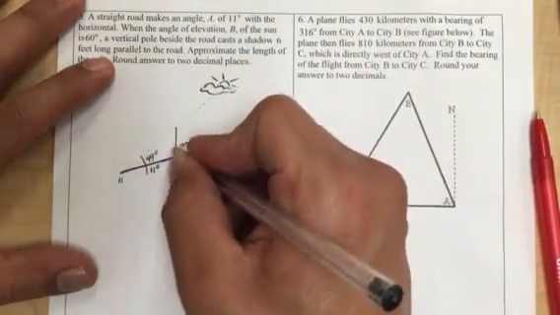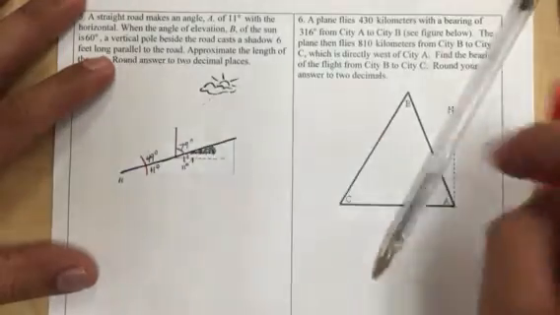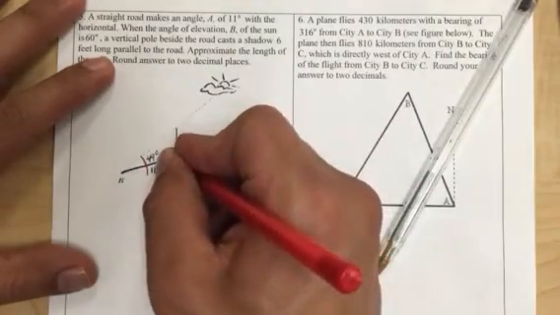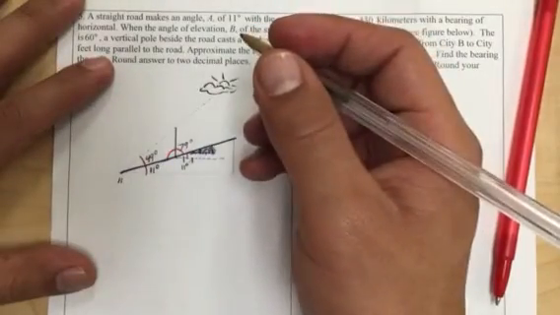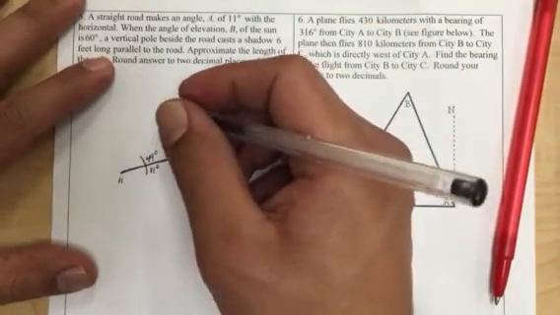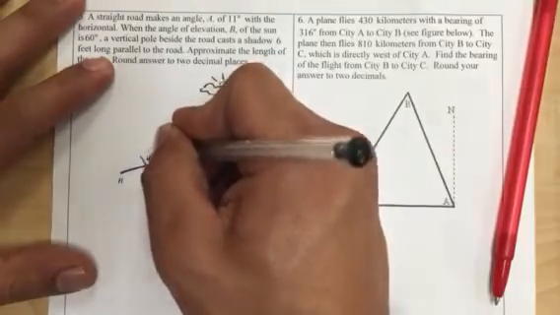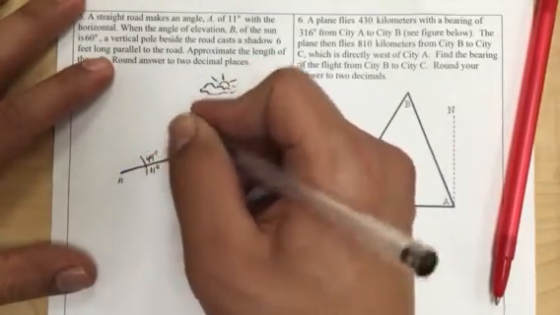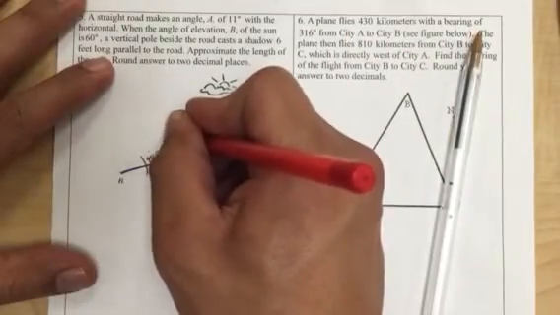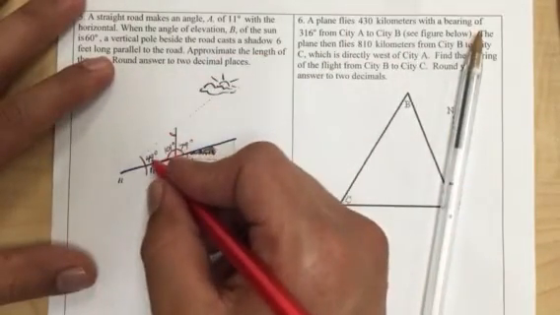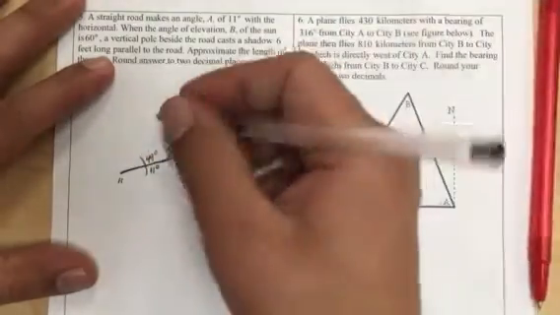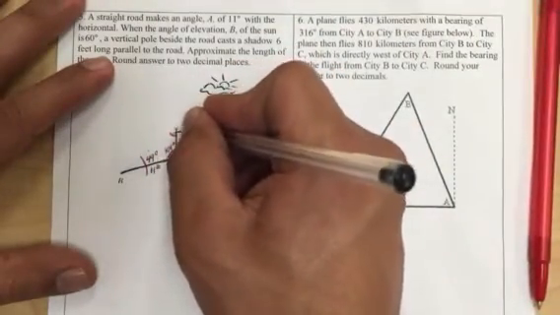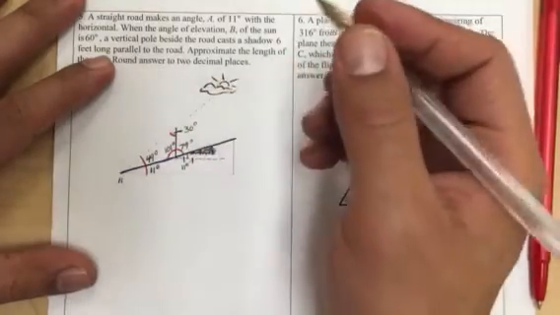And these are supplementary angles, so that means that this angle right here is going to be 101 degrees. And that helps me find my last angle right here. So it's going to be 101 plus 49, that's 150. So this last one is going to be 30. So this is going to be 30 degrees.